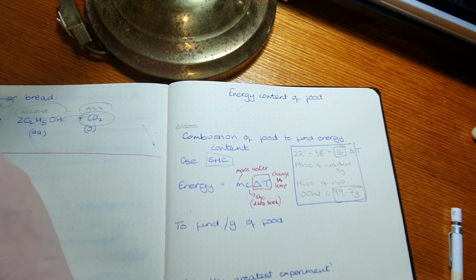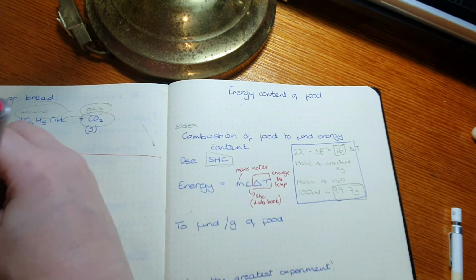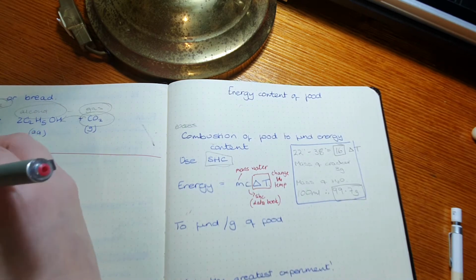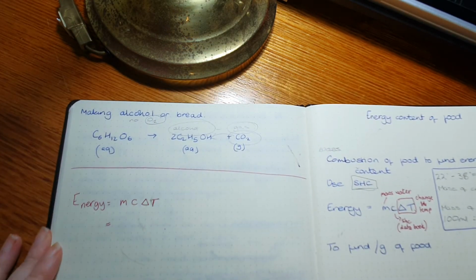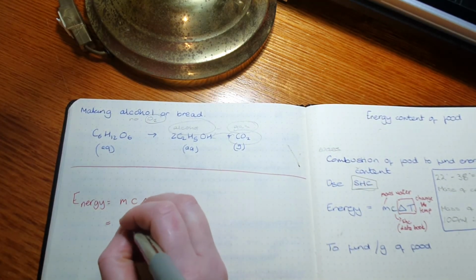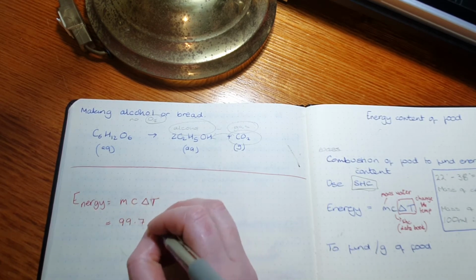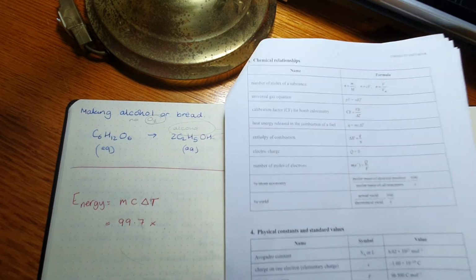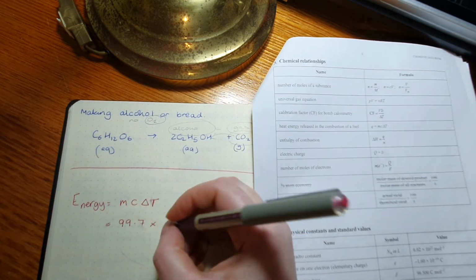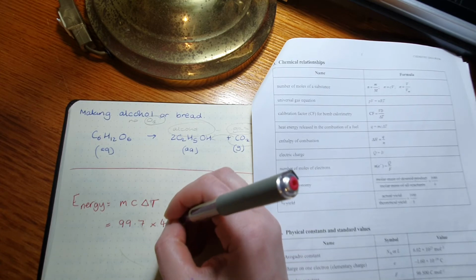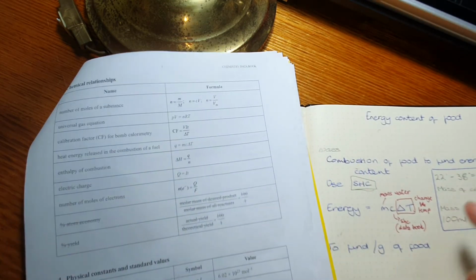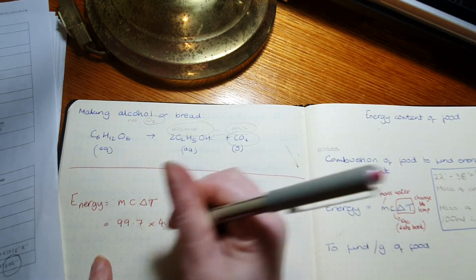So my energy. My mass of the water is 99.7, times by my specific heat capacity, which is 4.18, times delta T, which is 16.